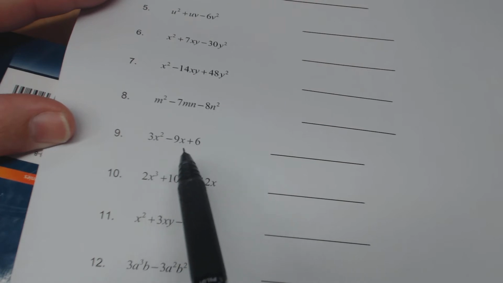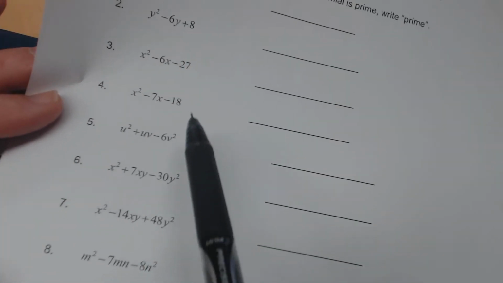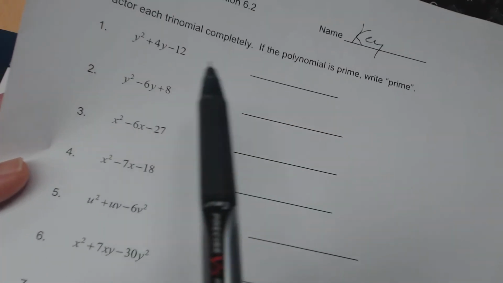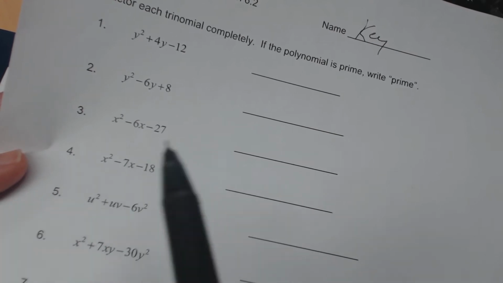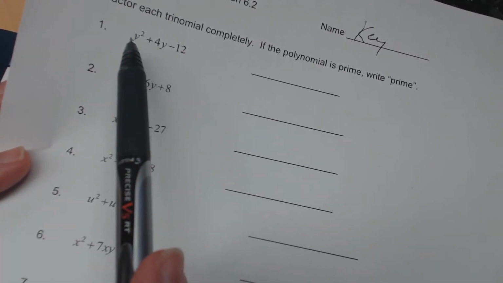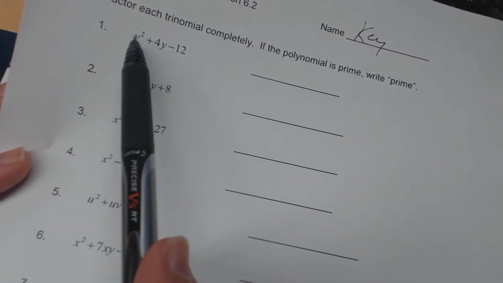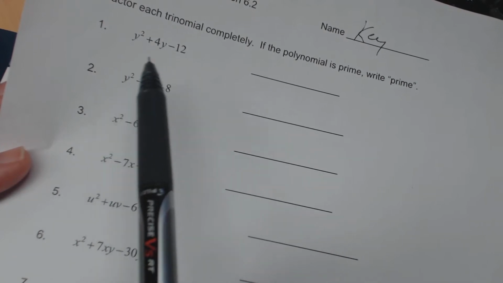12, you want to look for GCF. There's a GCF other than 1. So all of these, the GCF was 1. Again, you always look for GCF just like you did in the previous section. But in particular, the coefficient of the squared terms will be 1. So that's the easy kind.